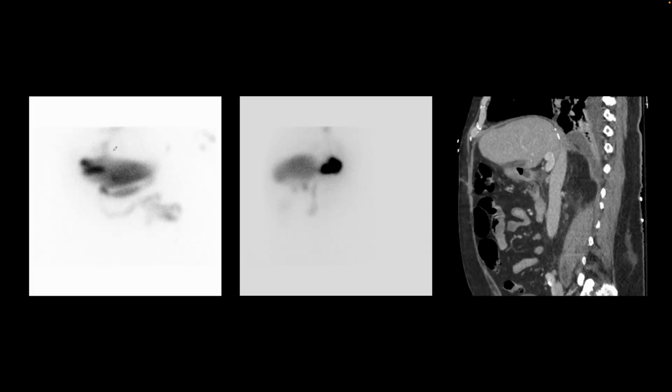So we acquired more images. Let me show you this dynamic acquisition one more time. Here it starts to play again. All right, so there is a post-surgical bile leak, but on the single frontal image, we cannot localize where it is, anterior to the liver or posterior to the liver. So we acquired more images.